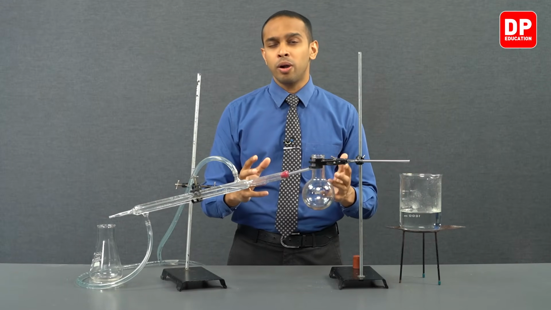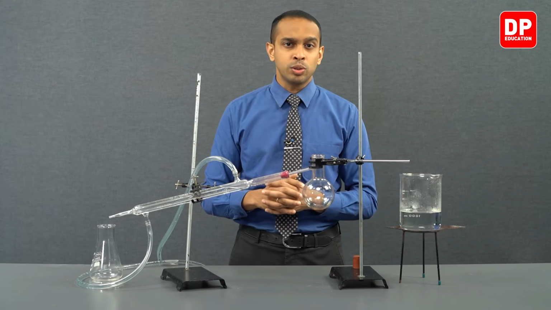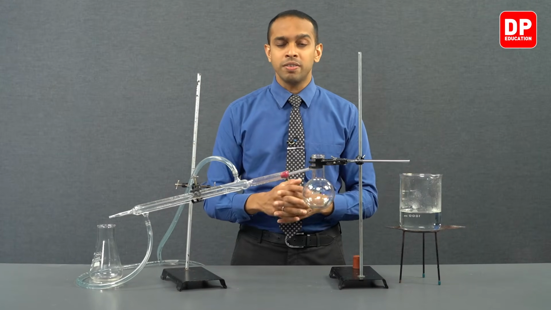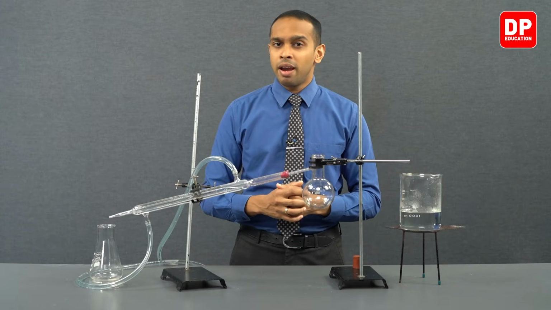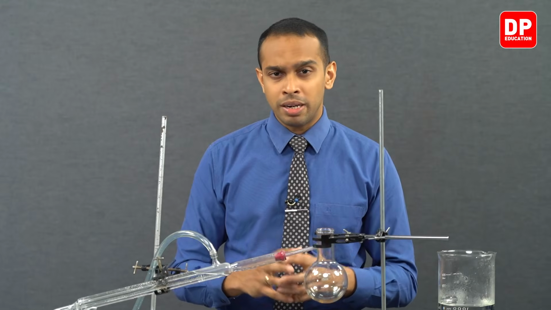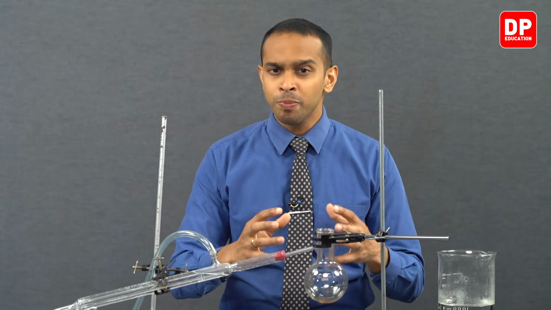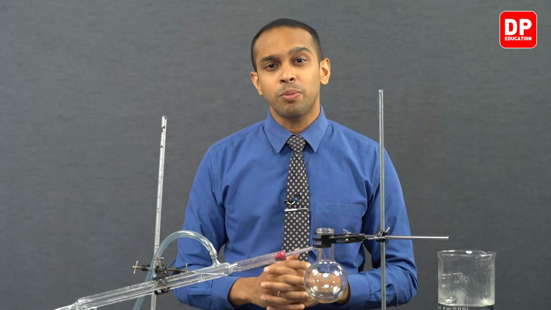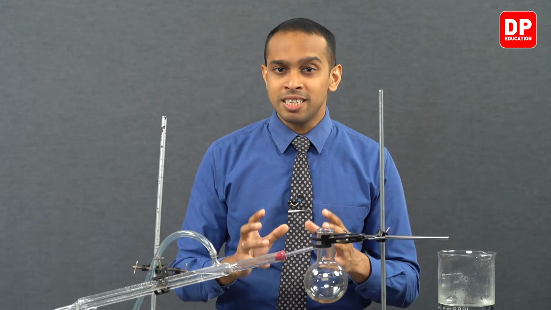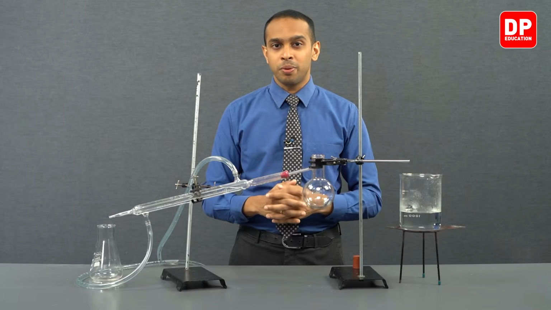Water would usually boil at 100 degrees Celsius, and eugenol would normally boil at 254 degrees Celsius. But this mixture, we saw when we were carrying out this experiment, was boiling at 99 degrees Celsius, below both of their boiling points.